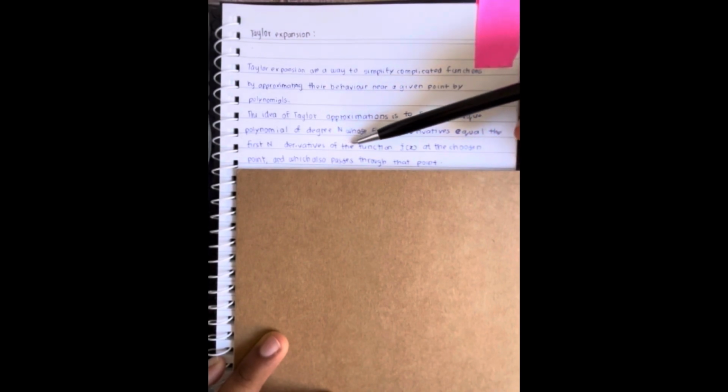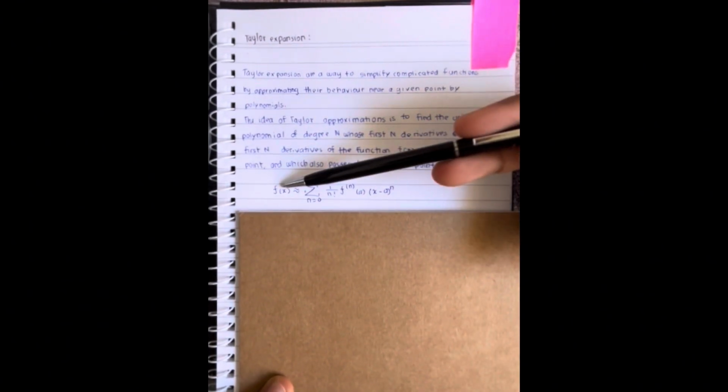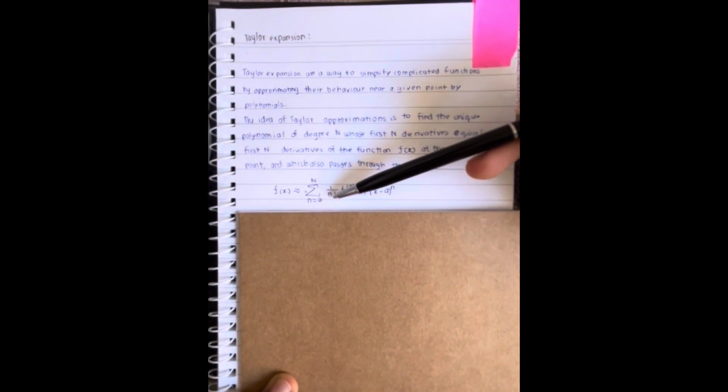first n derivatives of function f(x) at the chosen point and which also passes through that point. So this would be the expression: f(x) equals the sum over all n of 1 over n factorial times f to the n, which is our derivative. So the nth derivative evaluated at the value a, times (x minus a) to the power of n.